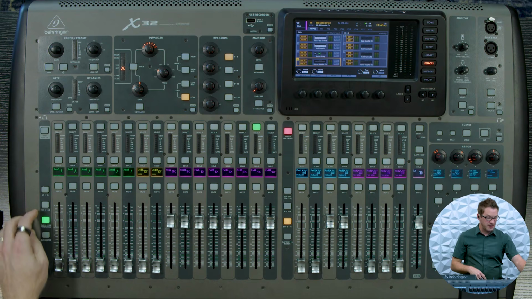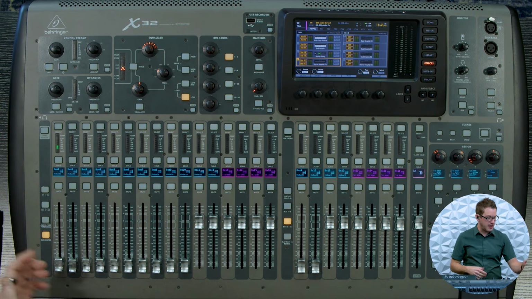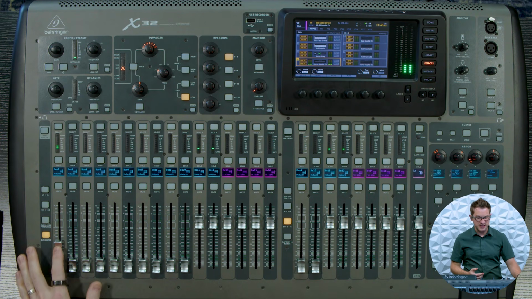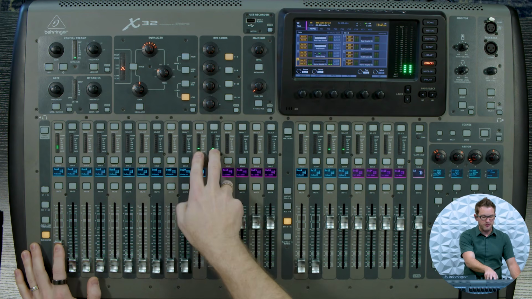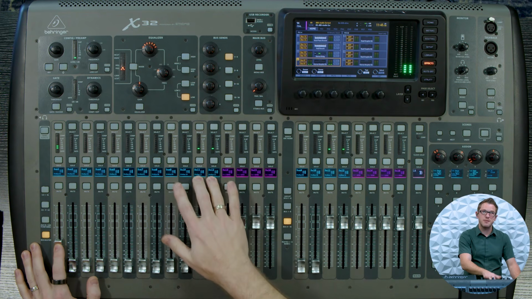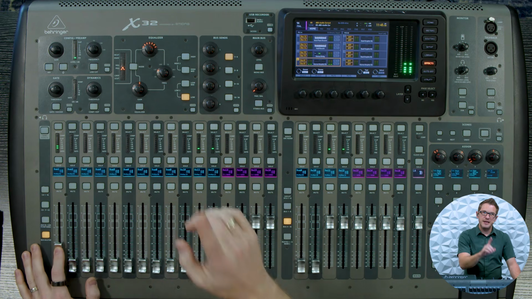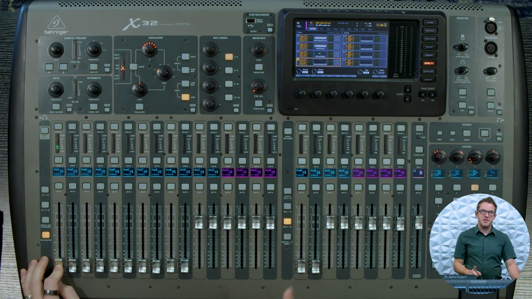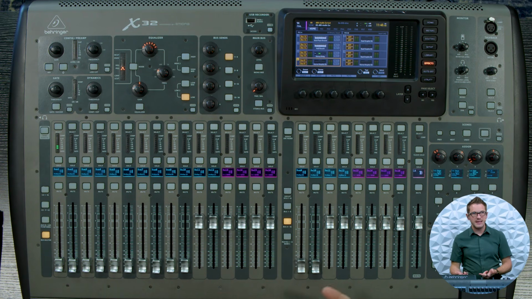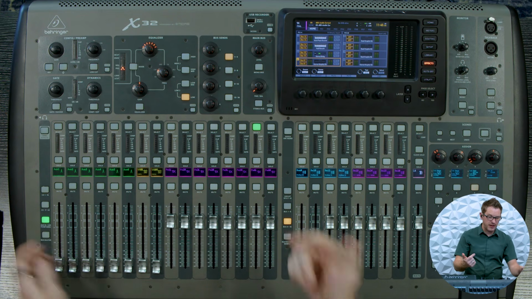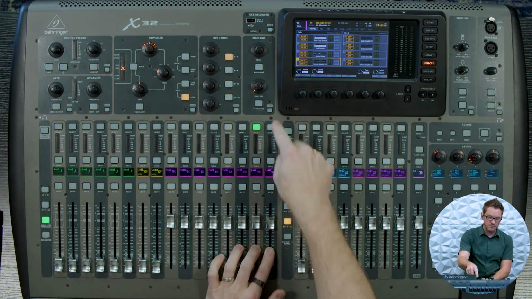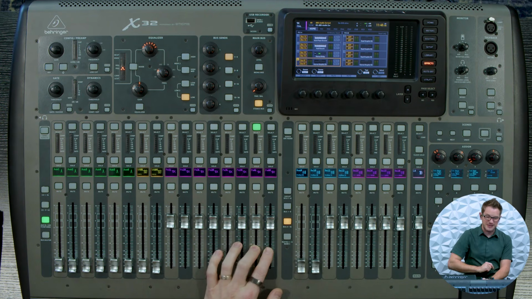And then what will happen is we can pull out of that, and then we can go back to our bus masters, and as I push this up, we will see that we have metering happening on our 11 and 12. Now, one problem with this is you are adding in latency, and we can listen to that by going back into our effects 4 and putting it back into the stereo bus.